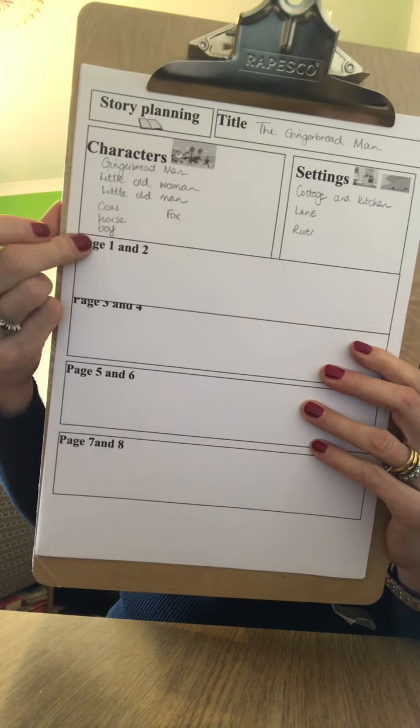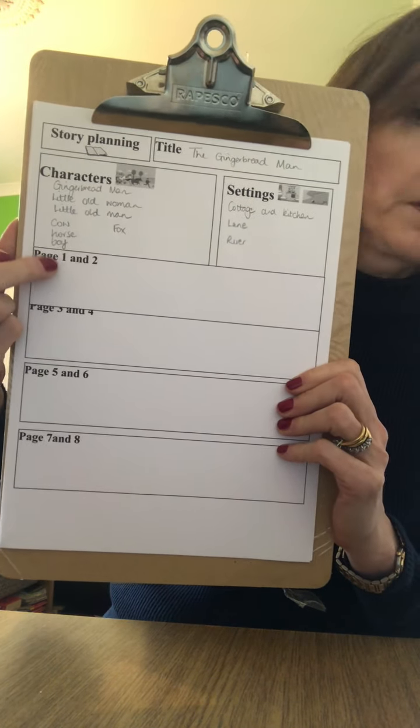Now in the first part of my story, which is going to be this first box here, pages 1 and 2, so that's part 1 that you're going to do on Monday, you need to make notes about what's going to go in that section, and I'm going to say introduce old man and old woman.